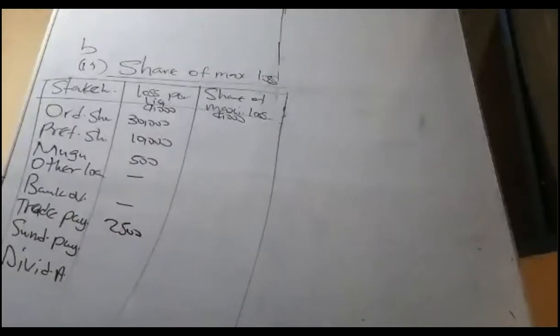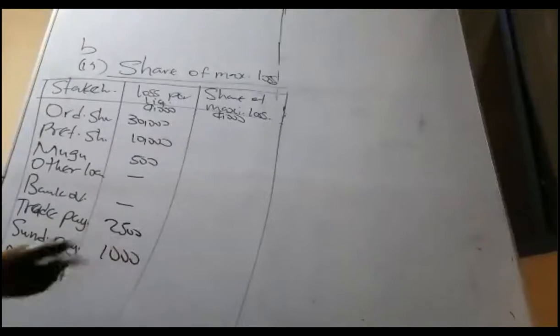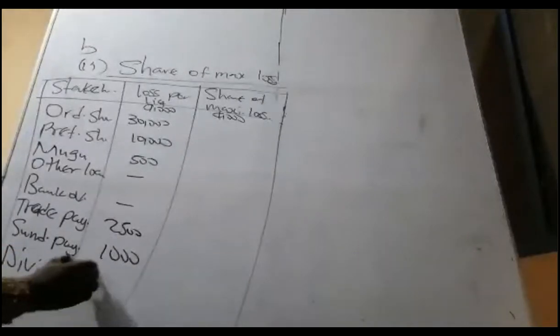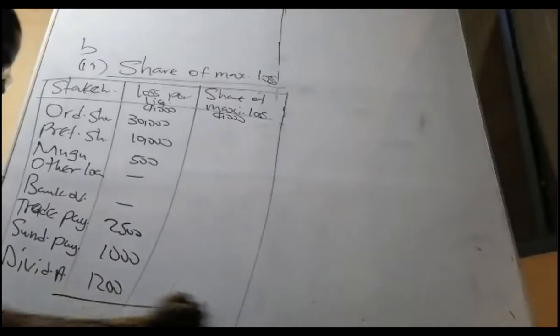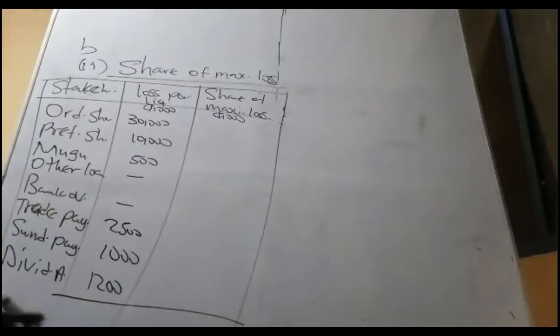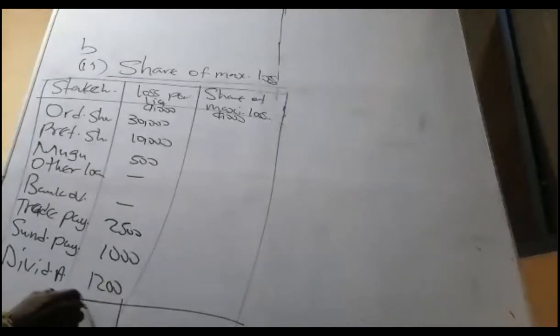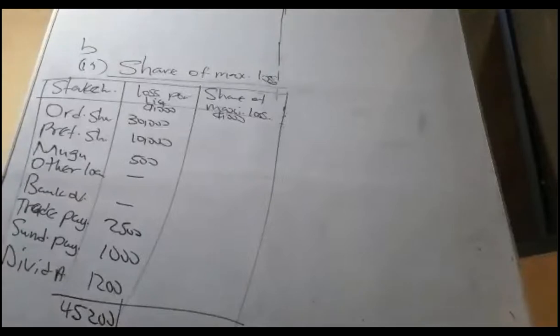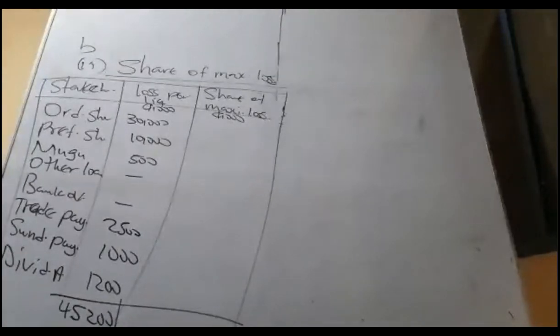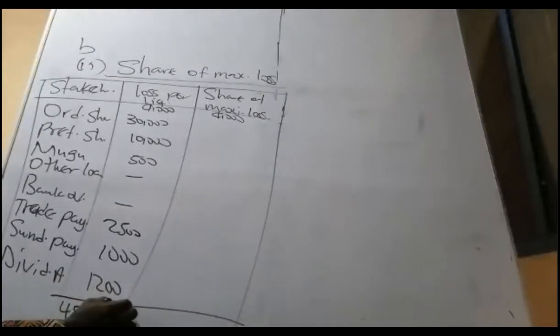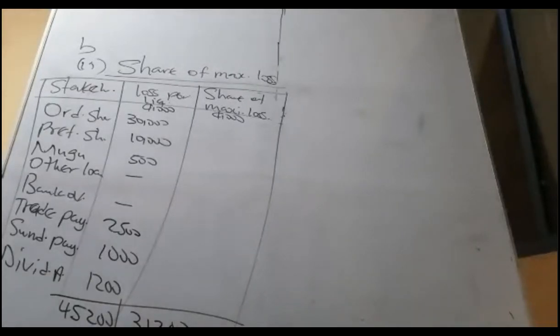Sundry payable, they lost something like 1,000. Dividend arrears, they'll lose still 1,200. You total all this, you get something like 45,200. That's the total loss per the reconstruction. The 31,200 must be shared. Let's go down, sorry.